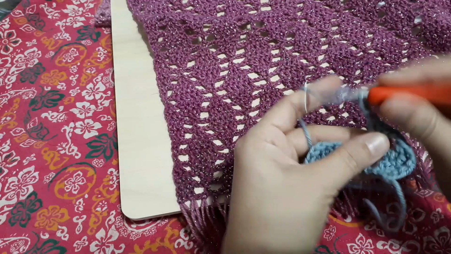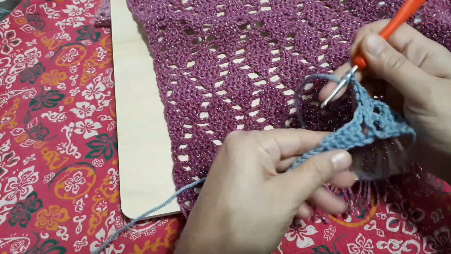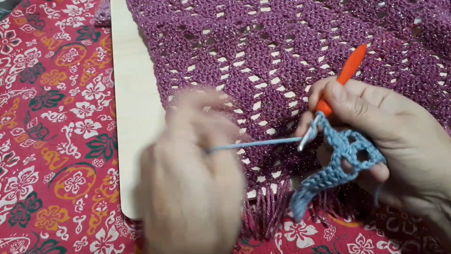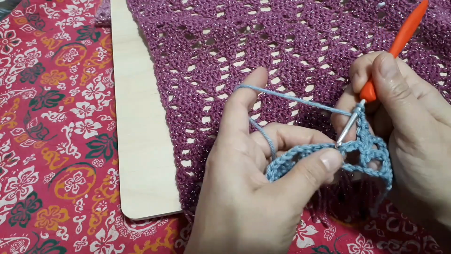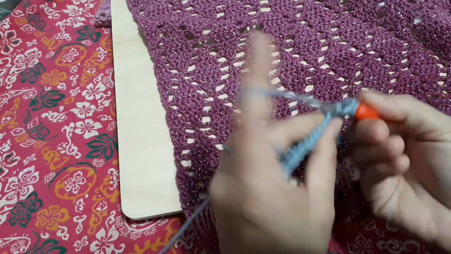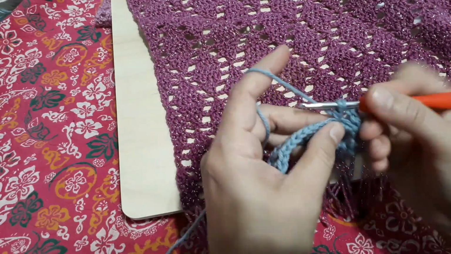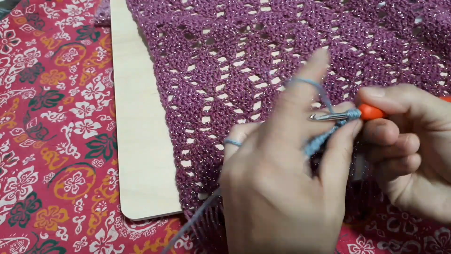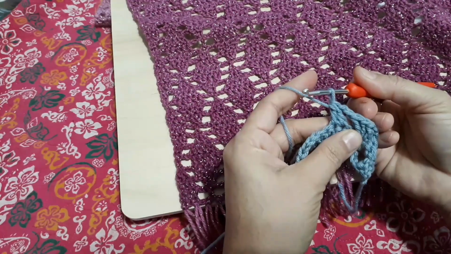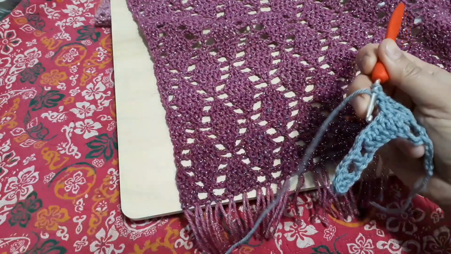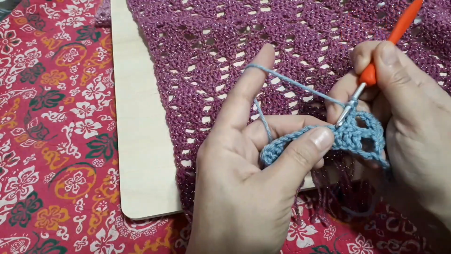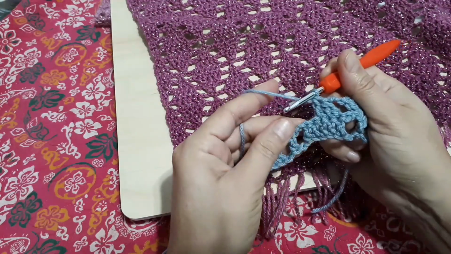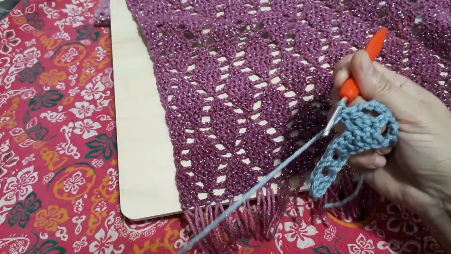Now again chain 2, and over this what you have to do now is, you see it will be tapering now again in this also. So what we'll do is that in the first stitch and in the second stitch we will be doing double crochet 2 together. Now in the middle stitch, or the third stitch that is there, you do 1 double crochet, again we do double crochet 2 together.